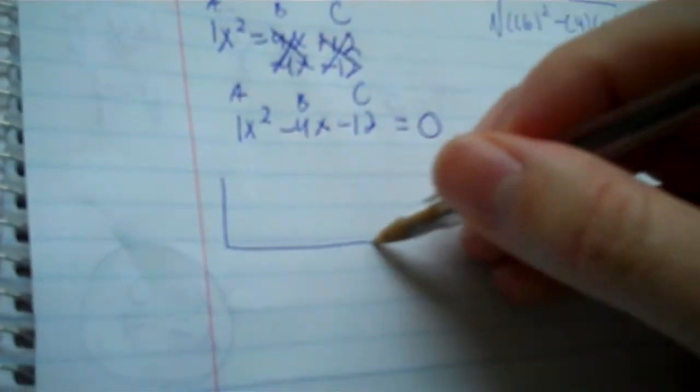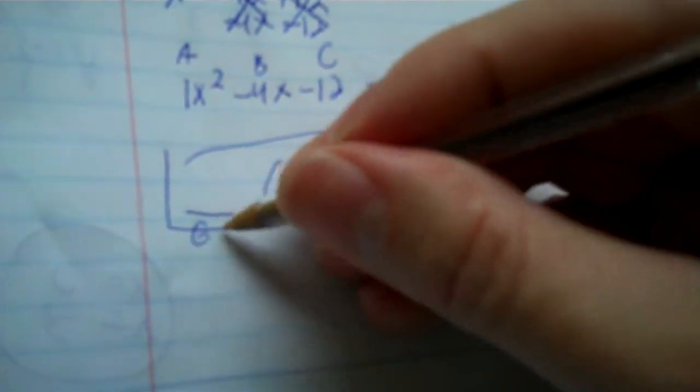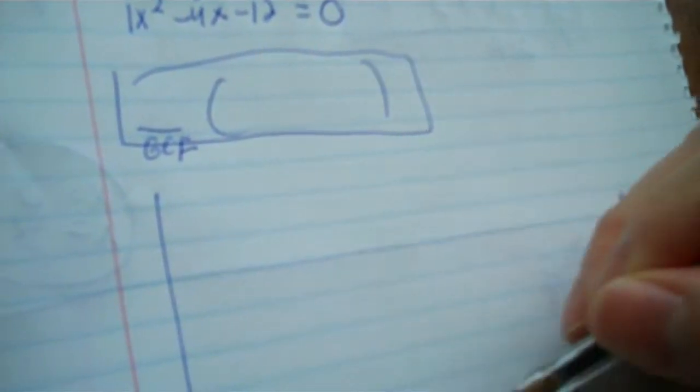Okay, so I got 8, it equals 8, so it didn't equal a decimal, so that means I want to draw some boxes here. I want to do the GCF, and then I want to go to my table.